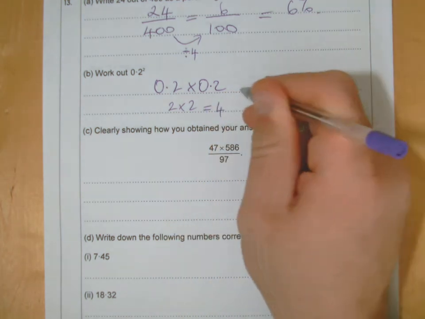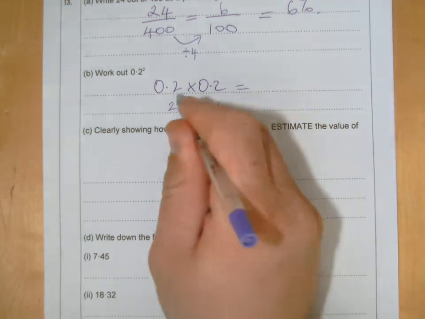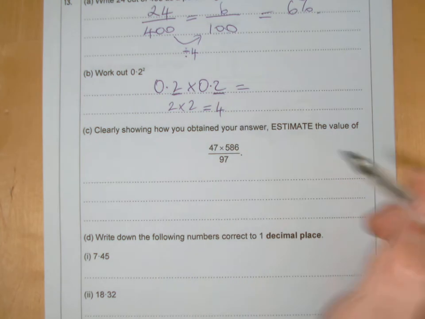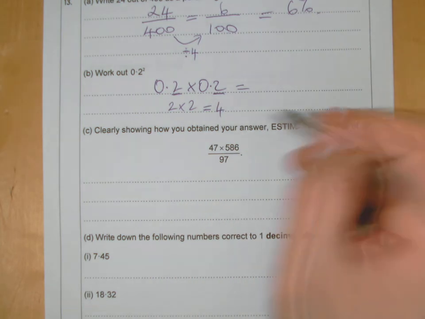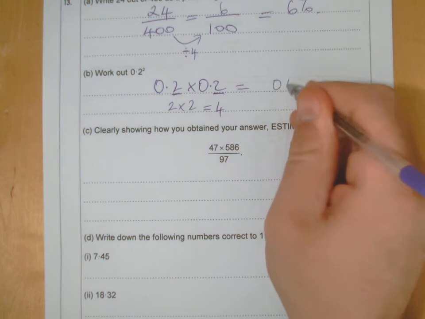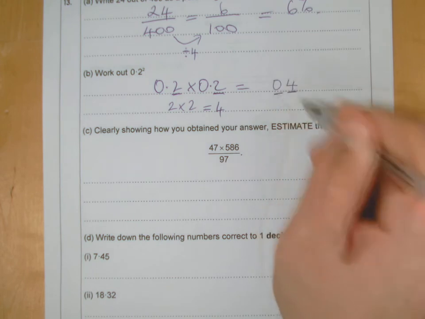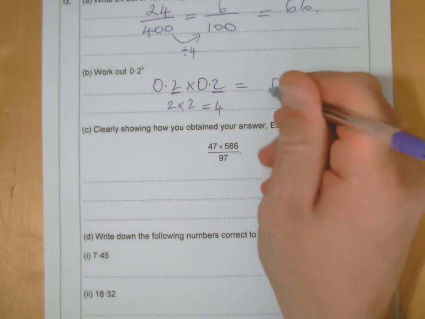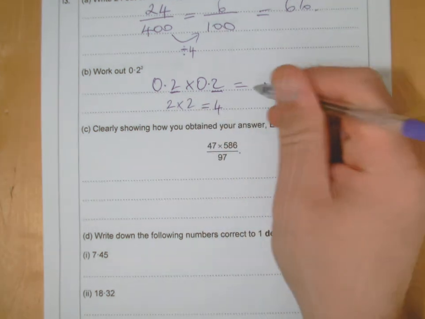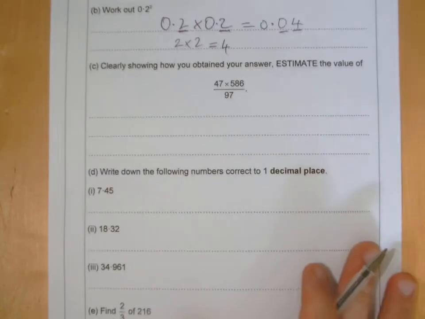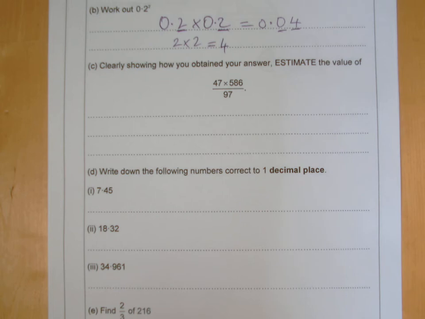Okay? But then when it comes back to here for the answer, you've got to ask how many decimal places there are. There's 1 there, 1 there, so you've got 2 in total. 2 in total means our answer of 4, we'd need to write that as 0, 4. That would be our 2 decimal places then, yeah? To match up with the 2 decimal places here. So put a decimal point here, and of course then you chuck another 0 in front. So you got 0.04.